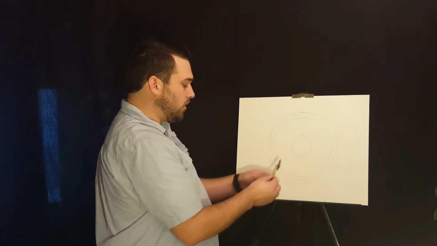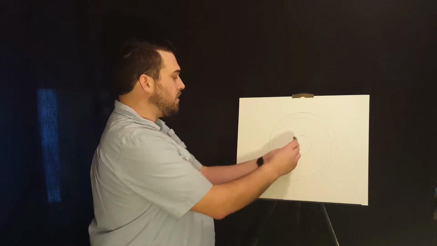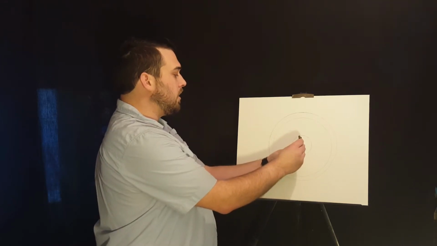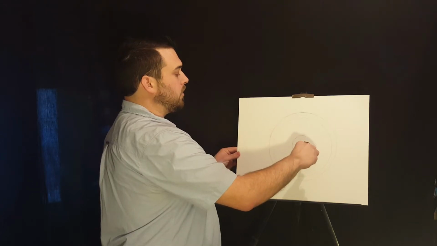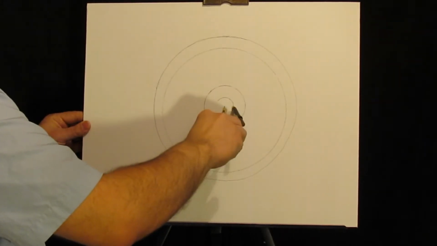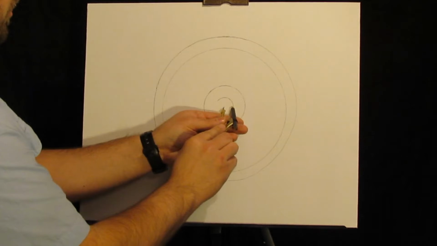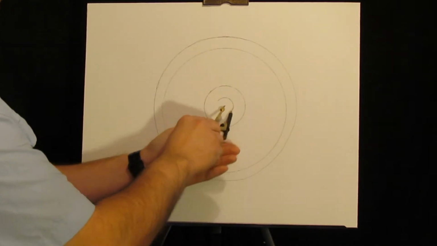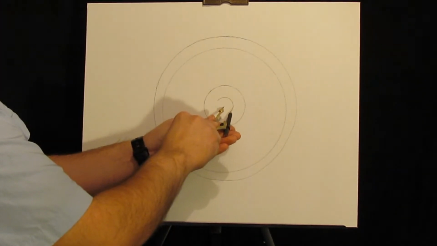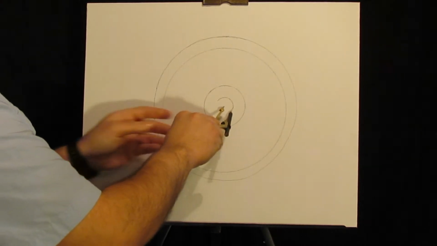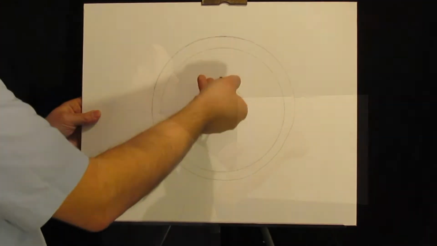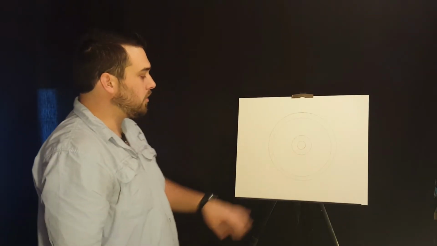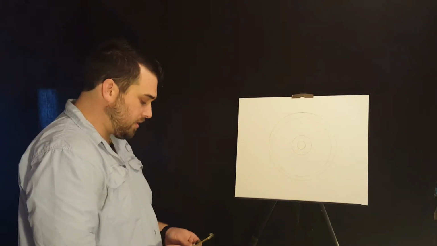Okay, and then the core is divided into two separate sections, called the outer core and the inner core. So we're going to put a couple circles here, inner and outer core. There we go. So we have the inner core, outer core, the mantle, and the crust.